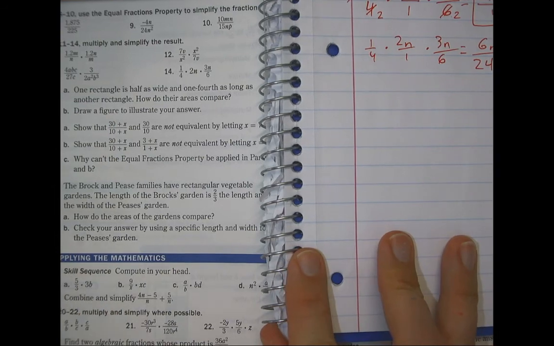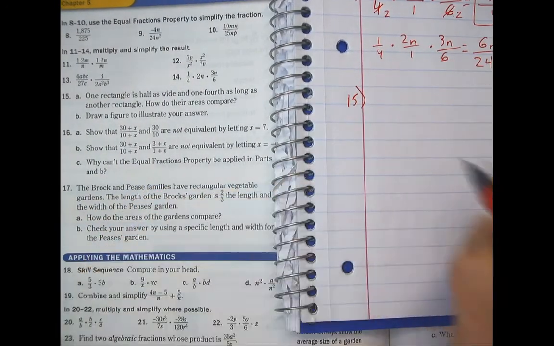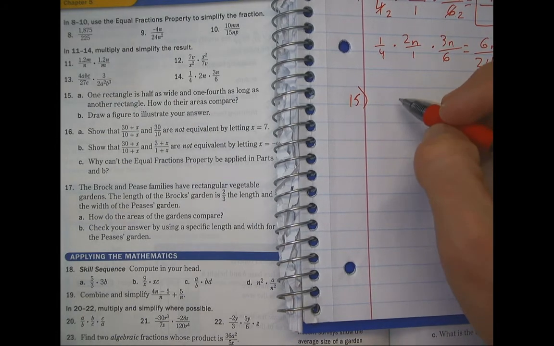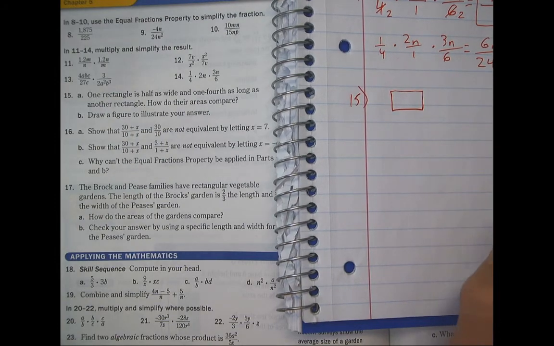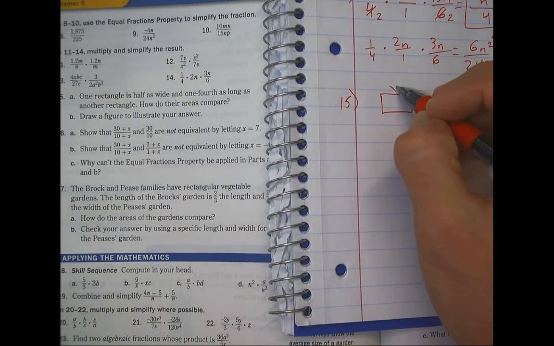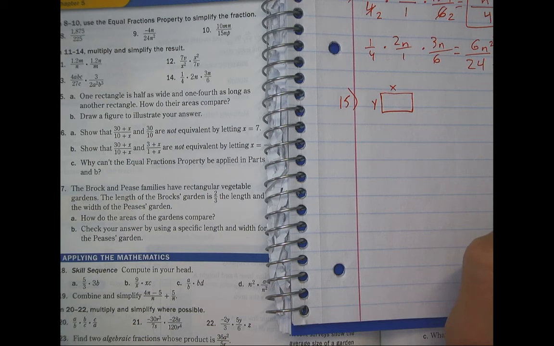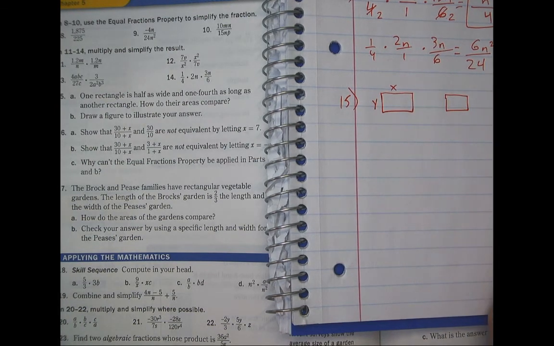All right, 15. So one rectangle is half as wide and 1/4 as long as another. How do their areas compare? 2 different ways you could look at it. You could look at it with a variable. So let's go ahead and make a rectangle. And let's use a variable. So x for the width, y for the length.